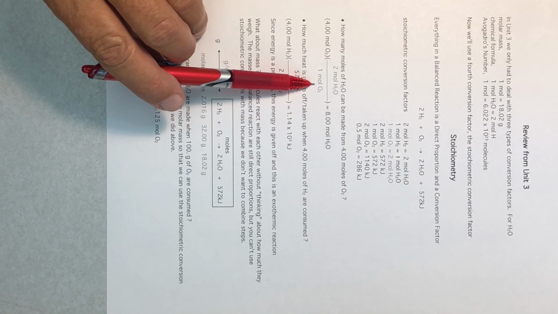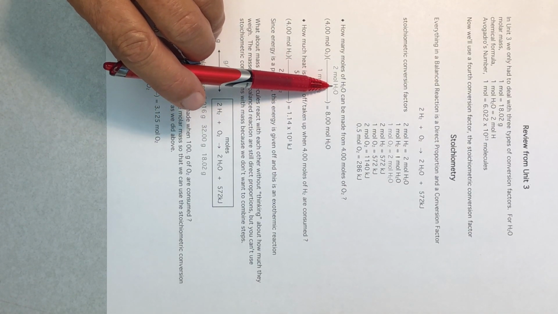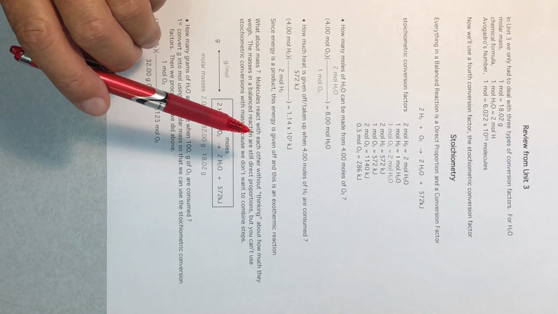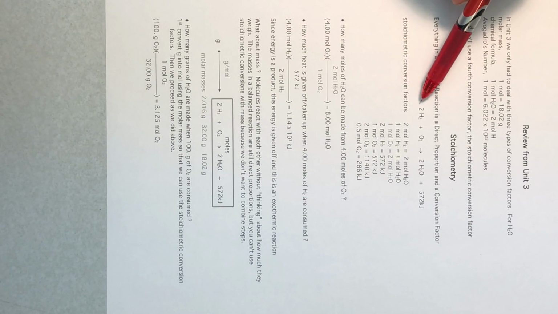That defines what has to go in here. I have to have moles of oxygen to cancel out, and I have to have moles of water to keep moles of water in my answer. So where do I get the numbers for this? Right through the balanced chemical reaction. There's a 2 in front of the water, a 1 in front of the oxygen.